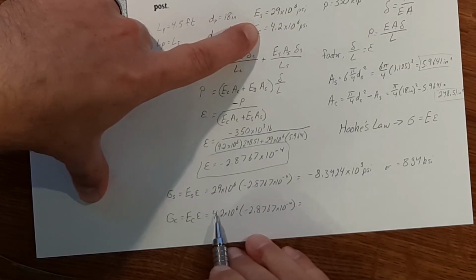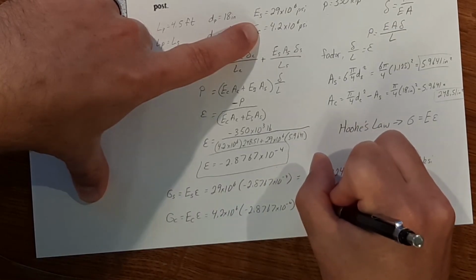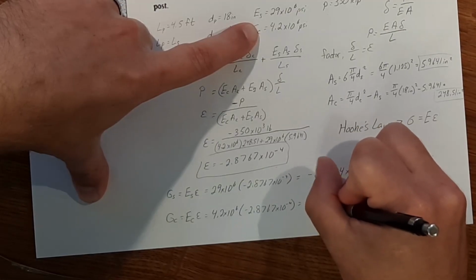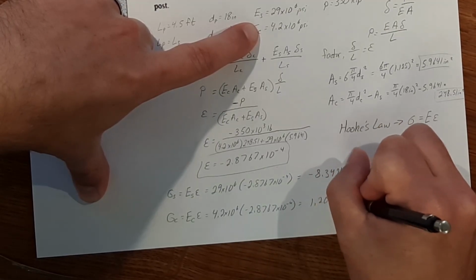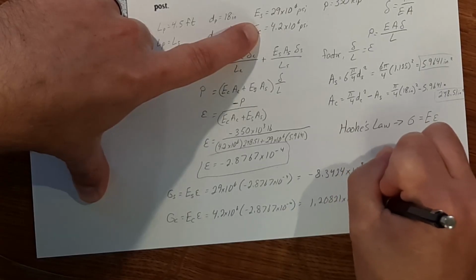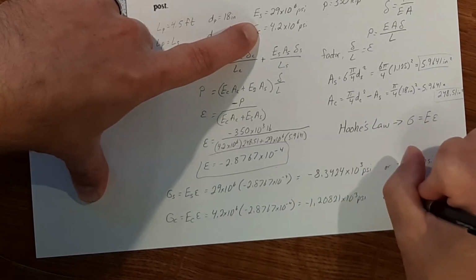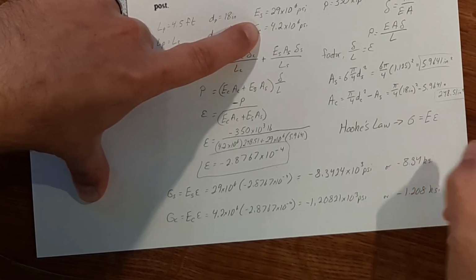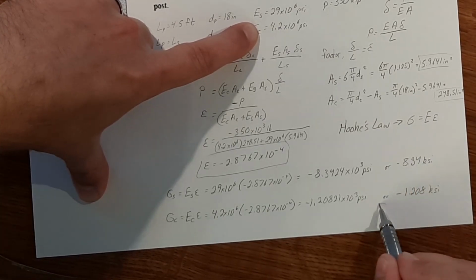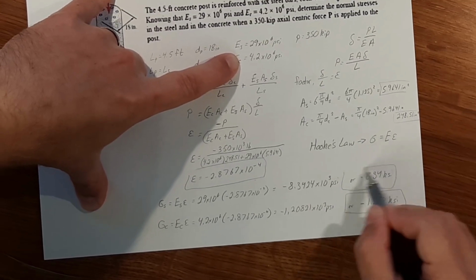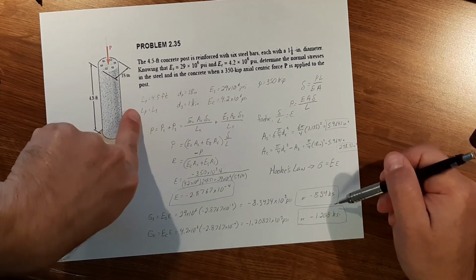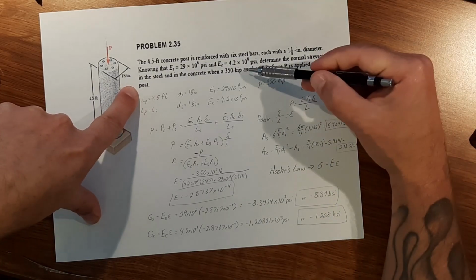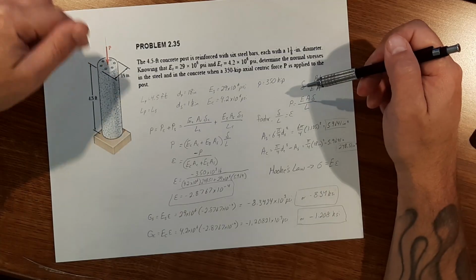After we put all our values in, that gives us negative 1.20821 times 10 to the 3rd psi, or negative 1.208 ksi. So there you have it. Those are our two answers: the normal stresses in the steel and in the concrete when a 350 kip axial load P is applied to the post.